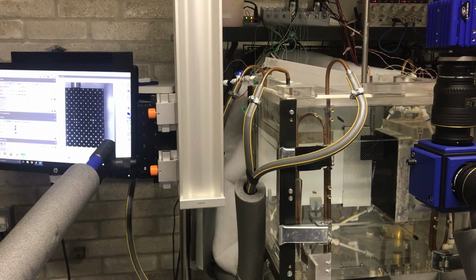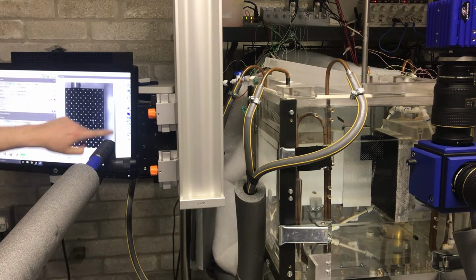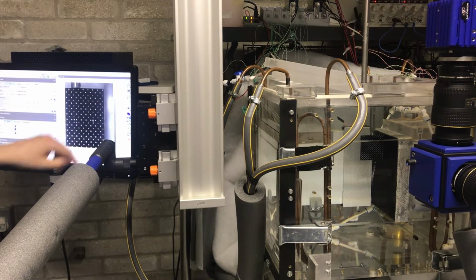So the first step to calibrate the cameras is to get the image in focus. What I've got on the screen here is an output from both cameras. If I switch to the live mode, you can see that the counts are bouncing up and down as the ambient light fluctuates.